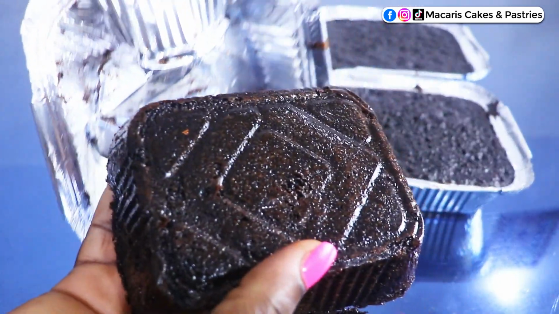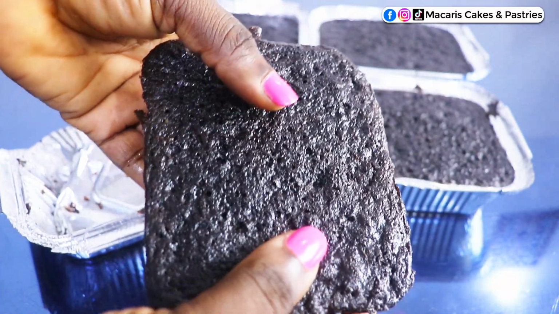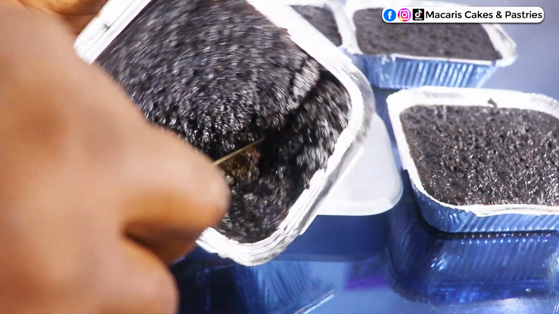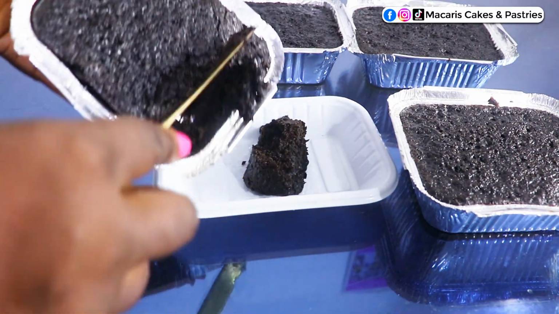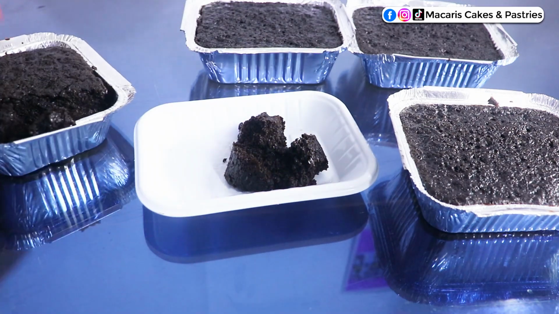You guys, can you see the moistness of this cake? Looking so fresh. Do not overbake your cake. When the cake is ready, please bring it out of the oven so that it will not get dry inside the oven. Okay, and use normal temperature. Cakes like red velvet and chocolate cake do not require too much heat.